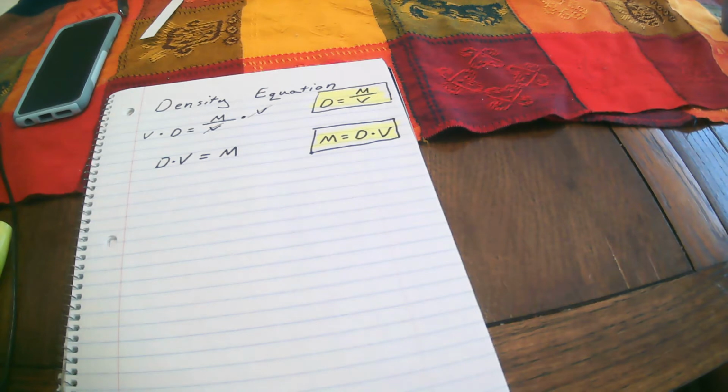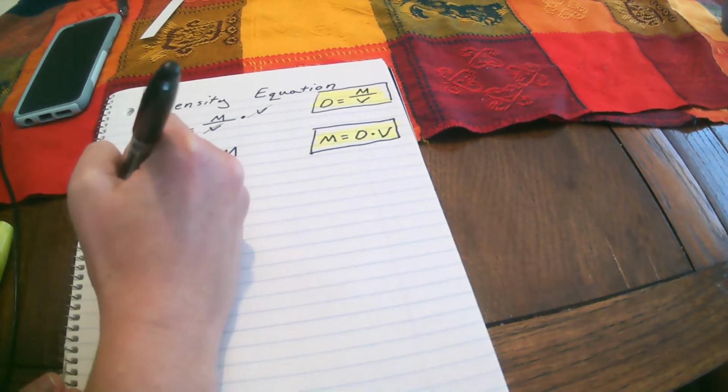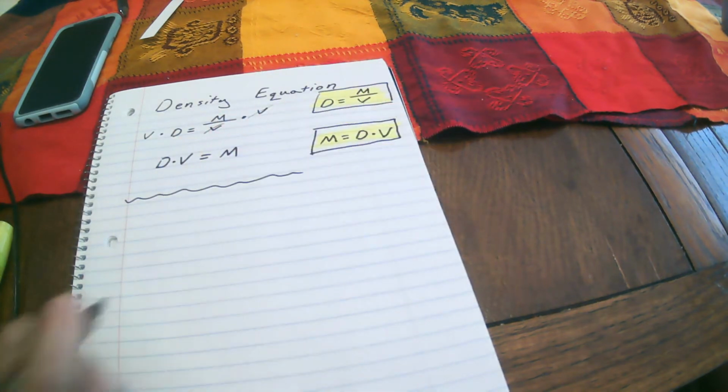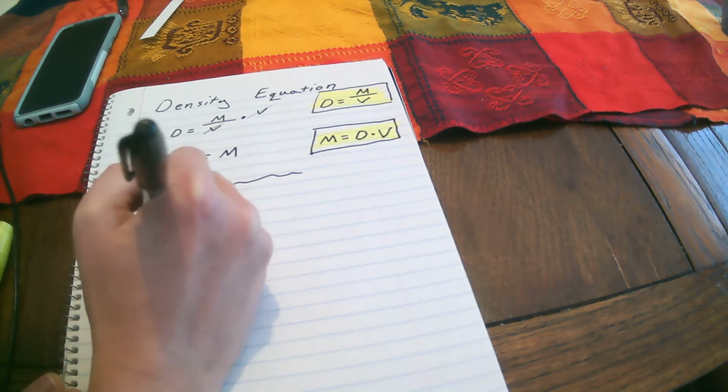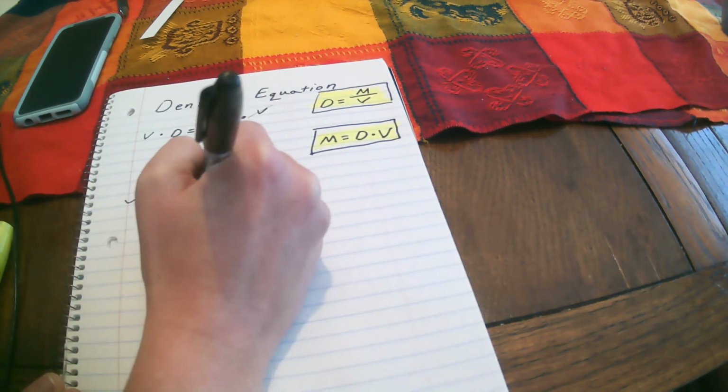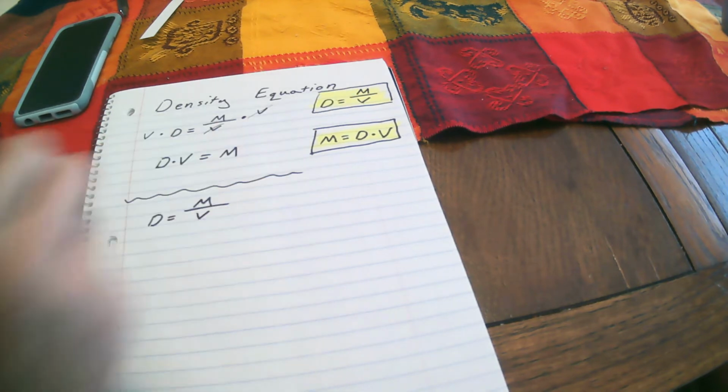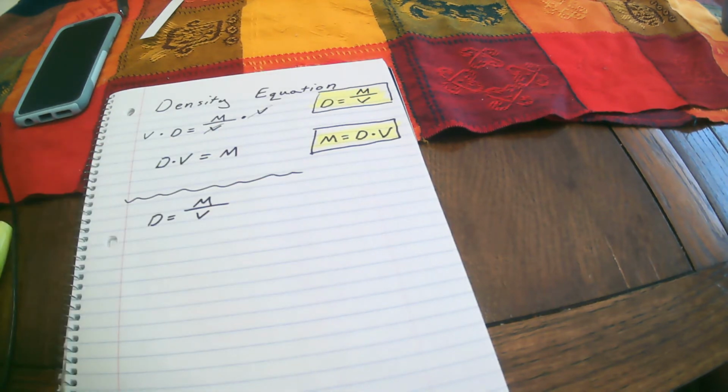There is one more variable that we need to solve for, and that is volume. So I'm going to draw a line to show a new problem. And I'm going to start off with this initial formula, density equals mass divided by volume. So volume is on the bottom, and I want to get volume by itself.